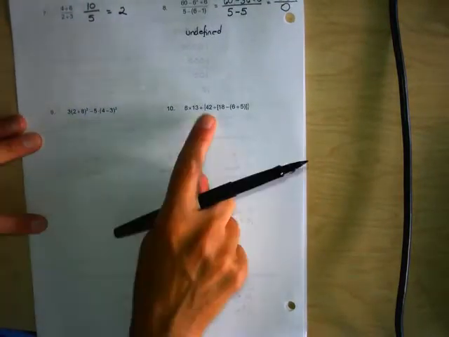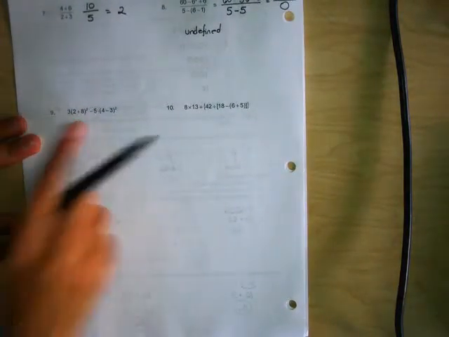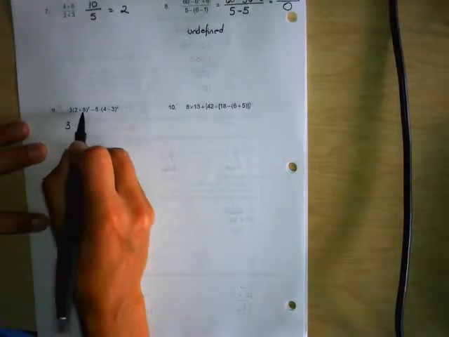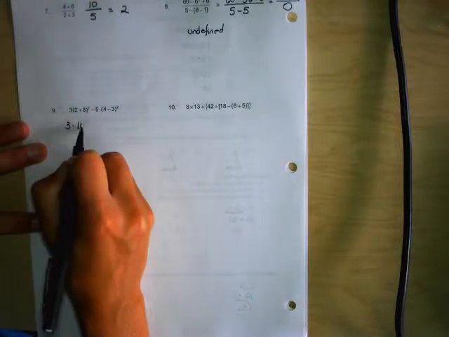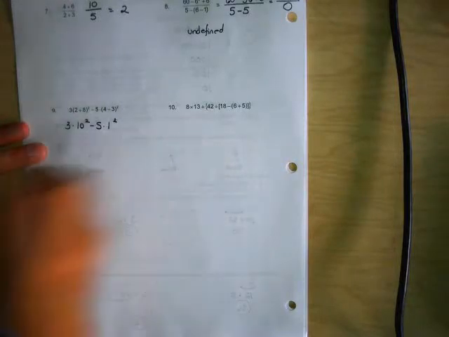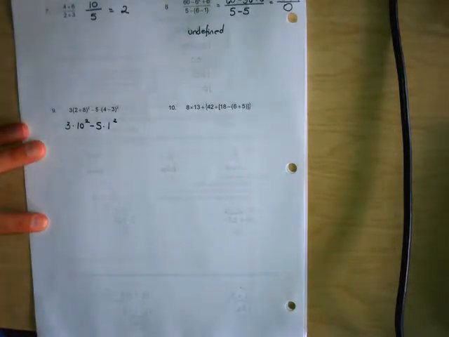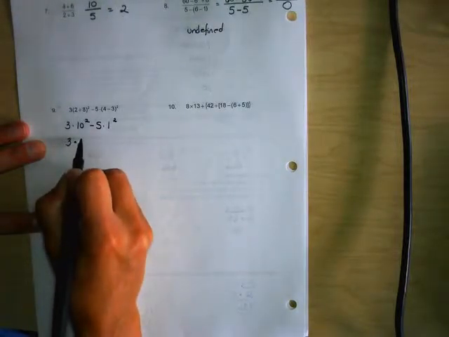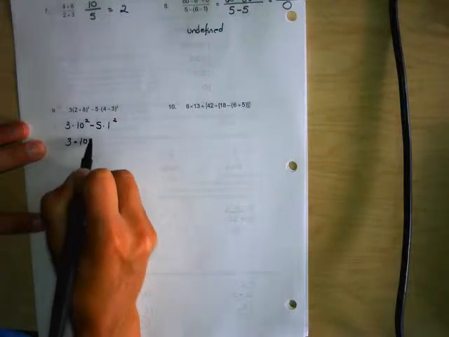Let's do this one, then we'll do this one with the calculator too. So what do I do first? Parentheses. So instead of 2 plus 8, I'll call that 10. And instead of 4 minus 3, I'm going to call that 1. Now what do I do? Exponents. So instead of 10 squared, I'm going to call that 100.